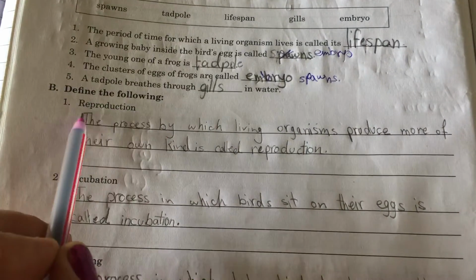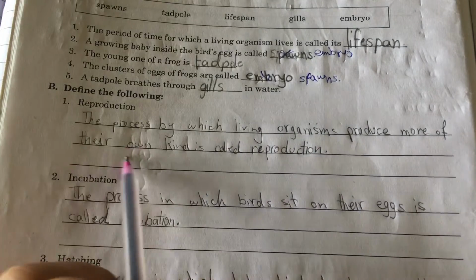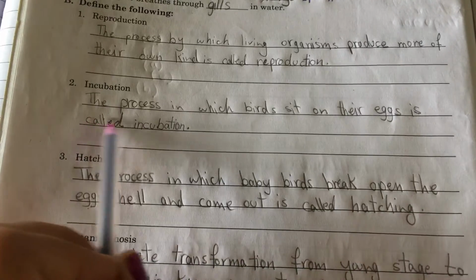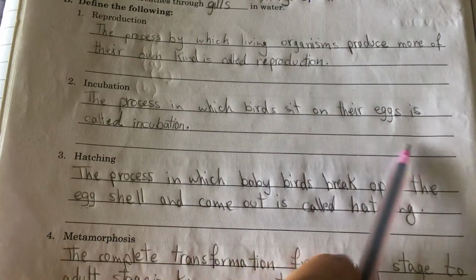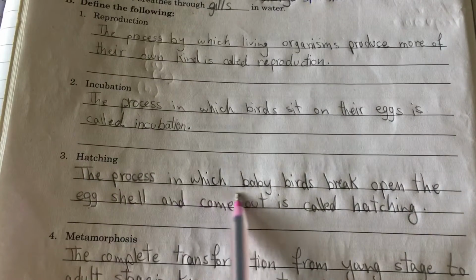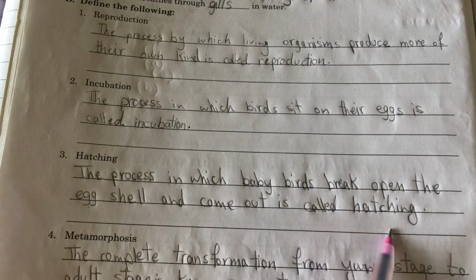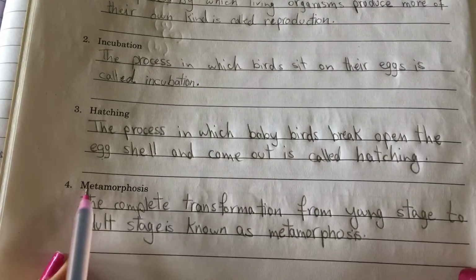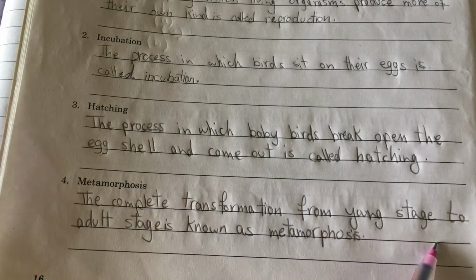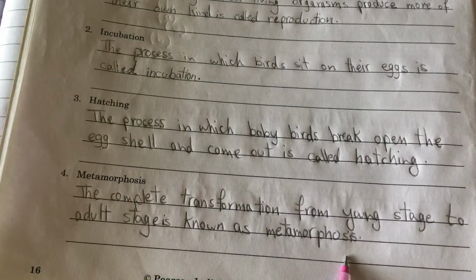Define the following. Reproduction. The process by which living organisms produce more of their own kind is called reproduction. 2. Incubation. The process in which birds sit on their eggs is called incubation. 3. Hatching. The process in which baby birds break open the eggshell and come out is called hatching. Number 4. Metamorphosis. The complete transformation from young stage to adult stage is known as metamorphosis.